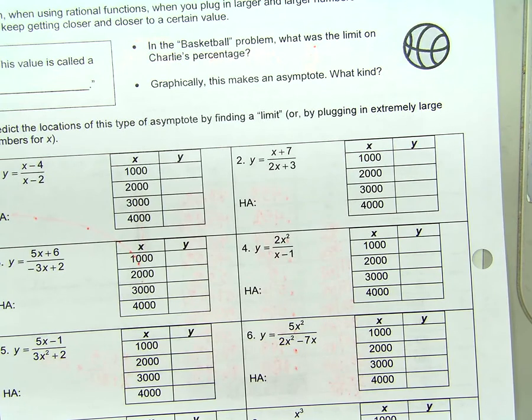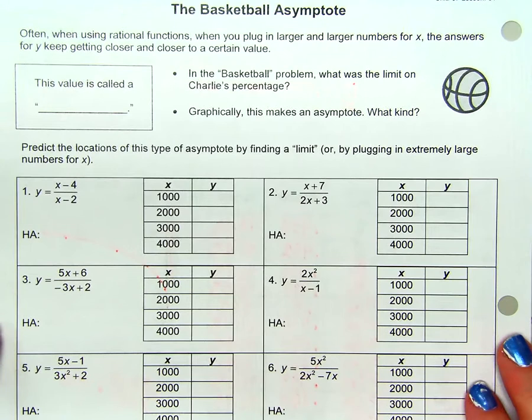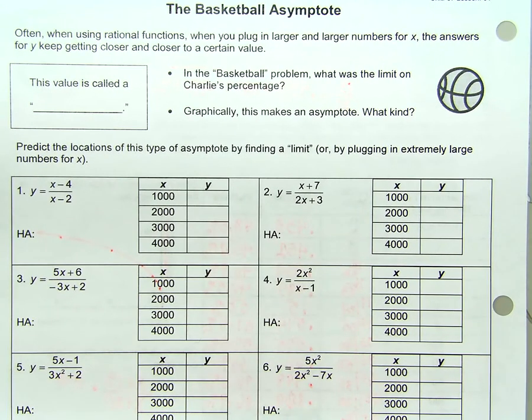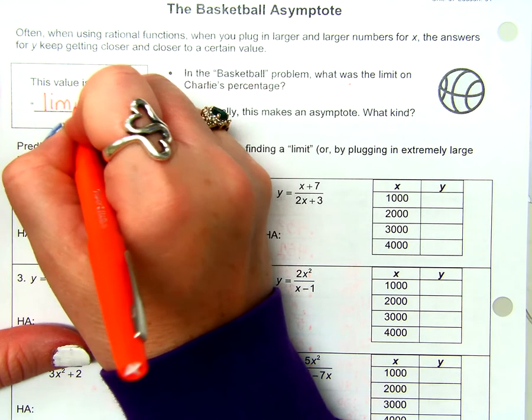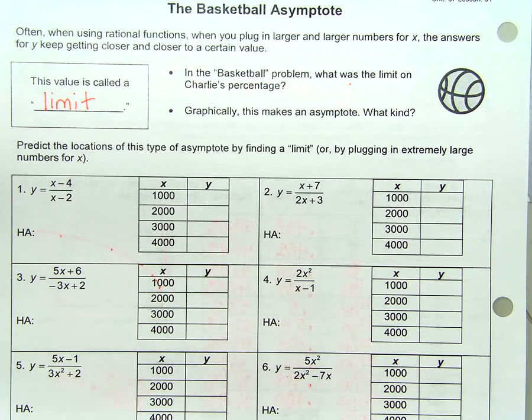Often when using rational functions, when you plug in larger and larger numbers for x, the answers to y keep getting closer and closer to a certain value. This value is going to be really, really important for you to know next year and the year after if you make it to calculus. Okay? This value is called a limit. It's called a limit.